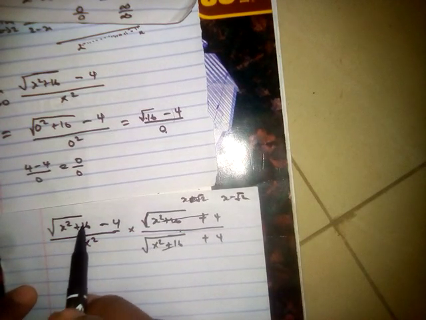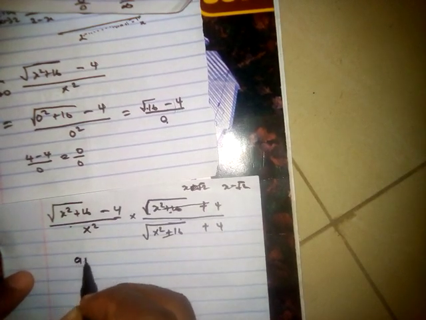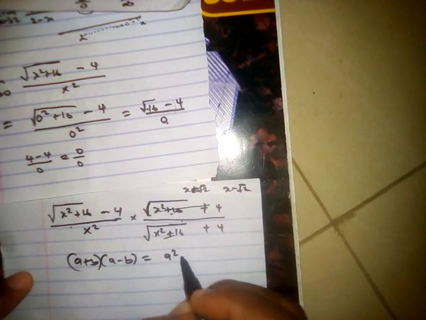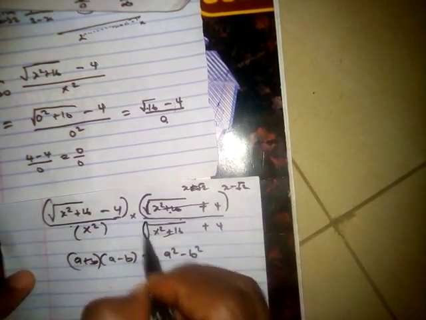So here now I'm going to have that. Now observe that this numerator looks like our difference of two squares, where a plus b times a minus b is equal to a squared minus b squared. So we are having this times this, and this under times this under.